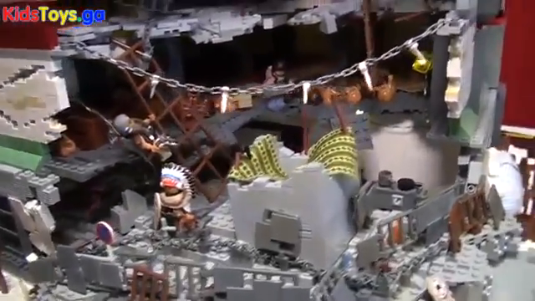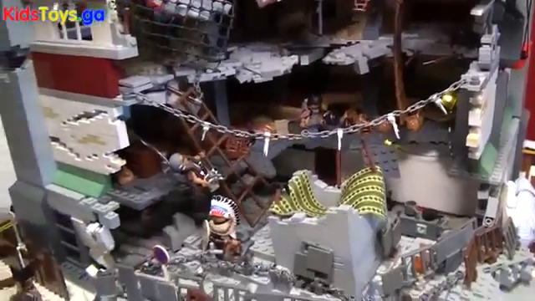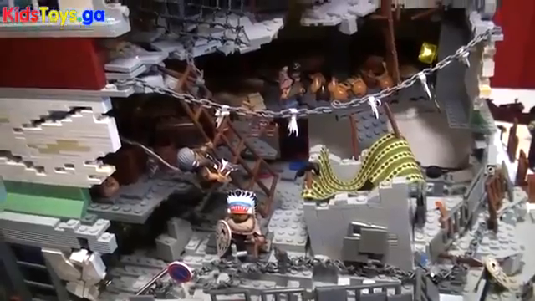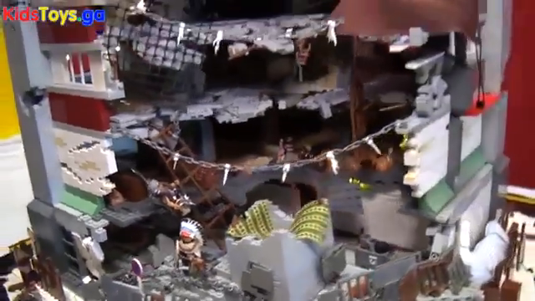I actually started out trying to complete it, but I didn't have enough parts to complete the whole thing. So I ended up making it destroyed on one side, so it would kind of change themes.